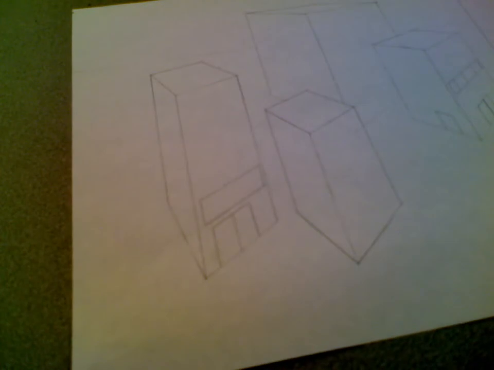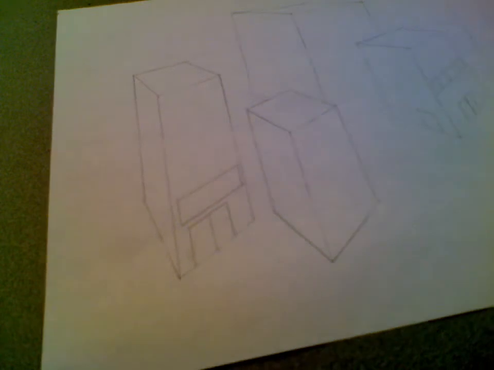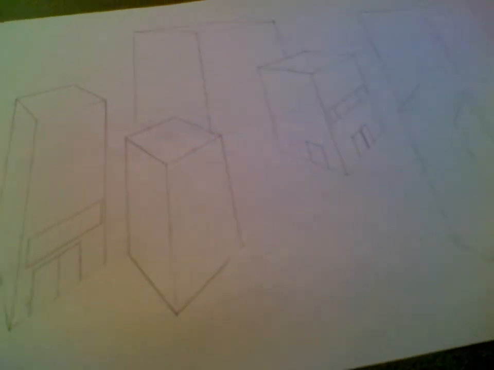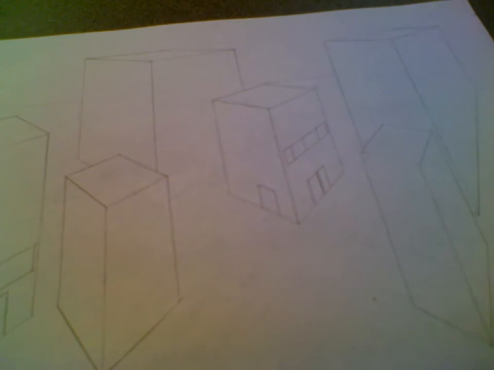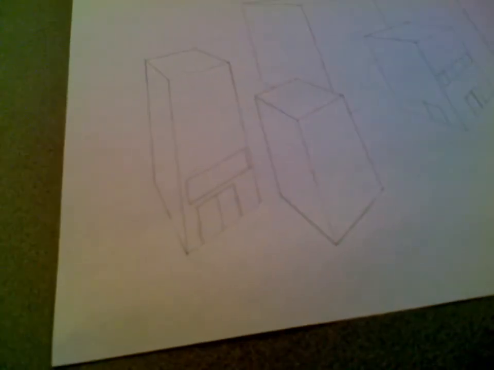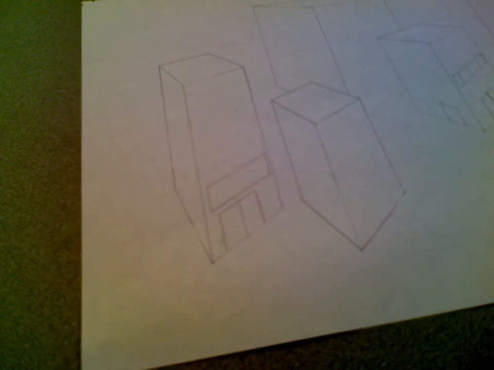How to add roads and sidewalks in two-point perspective. I want to have all of my buildings drawn first. As you can see from the last time I recorded a video, I added more buildings and some doors and windows. Okay, so now I'm going to add some sidewalks.